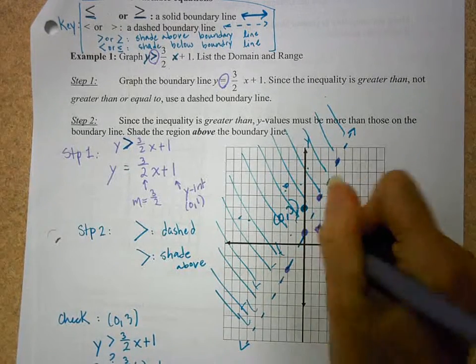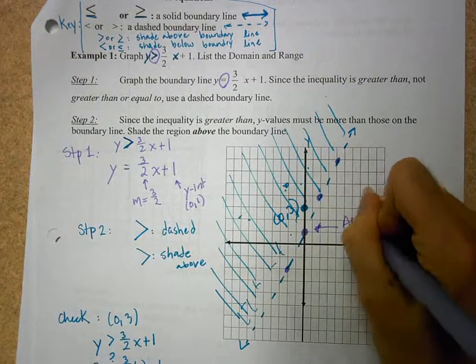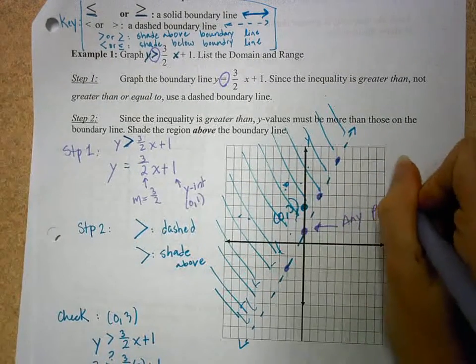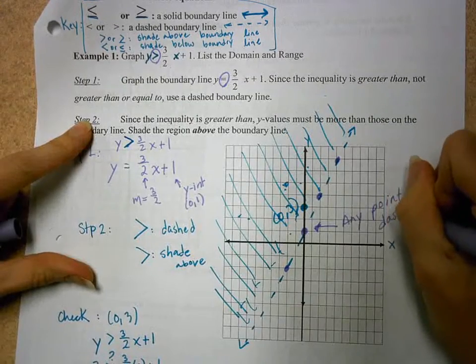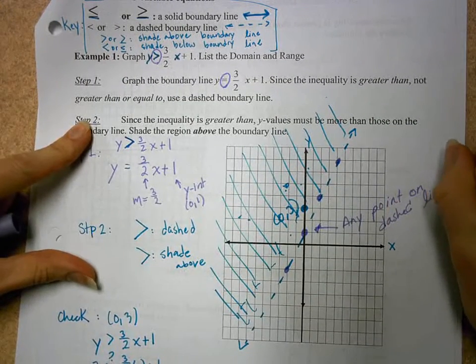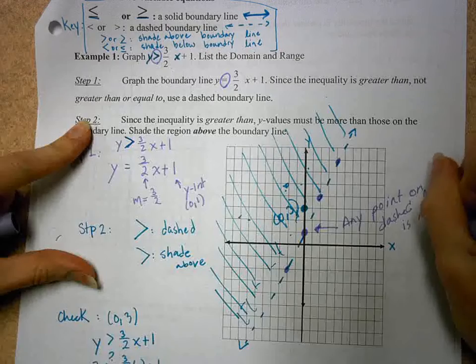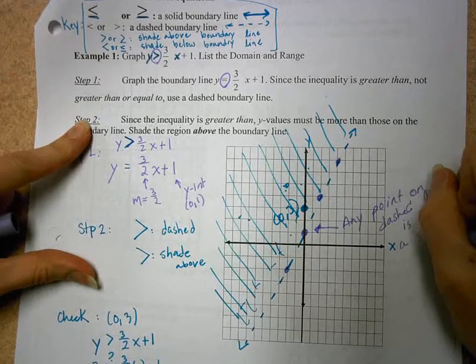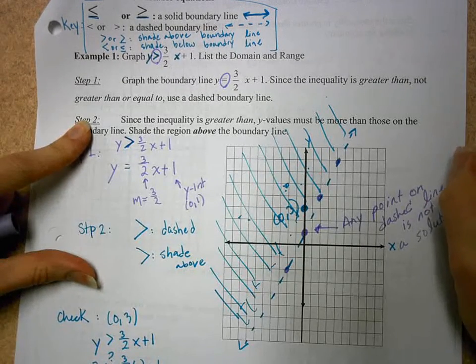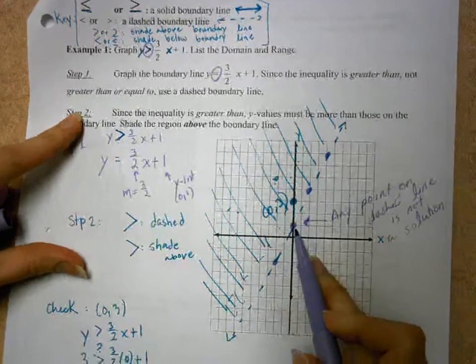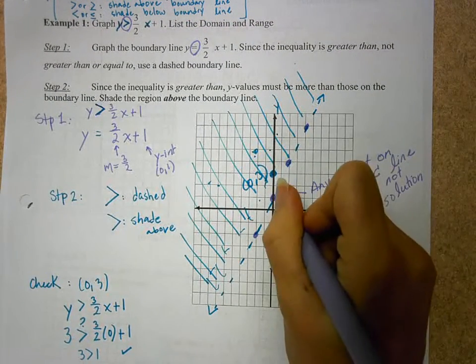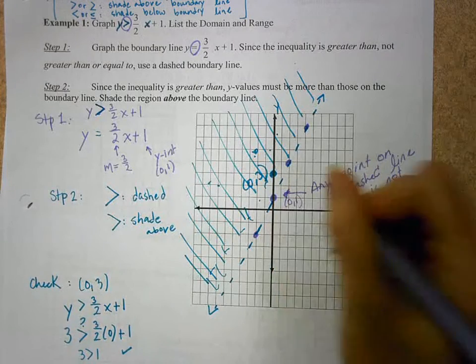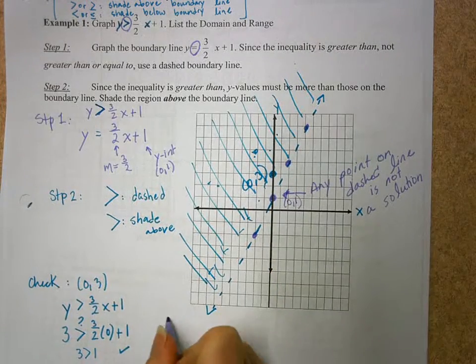What the dashed means is that any point on your dashed line is not a solution to the inequality. So if I plug in any of these points, they should not work. Try this. If I plug in 0, 1, which correlates to this point, here's my equation here.